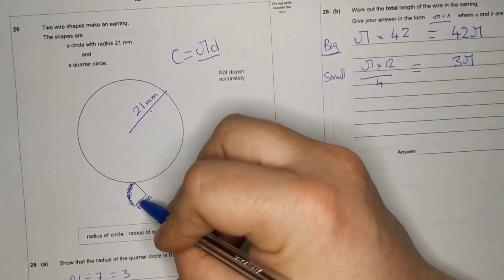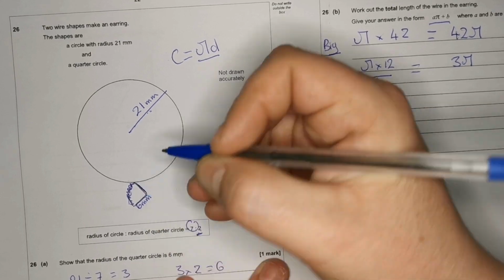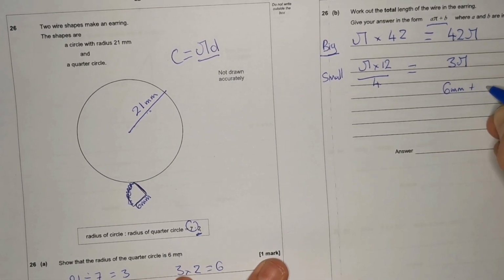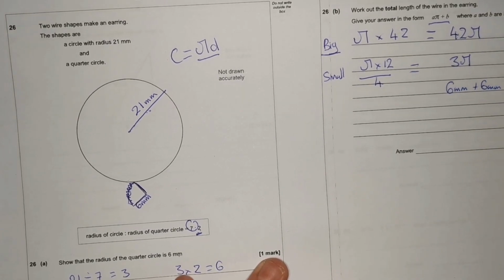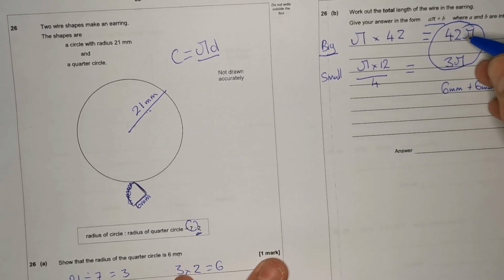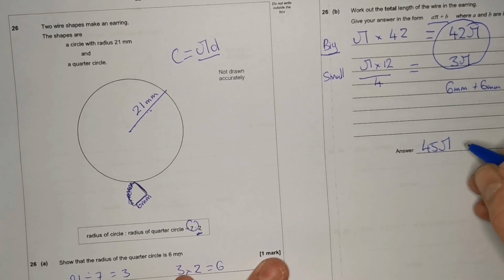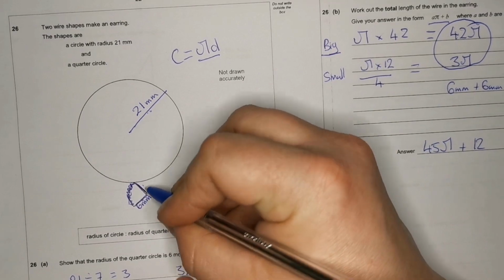So also, I've got a 6 millimeter radius there and a 6 radius there. So 6 mil plus 6 mil is going to equal 12 mil. So I've got those two for my amounts of pi. So 42 plus 3 is 45 lots of pi. And then the 12 for my 2 radiuses there.